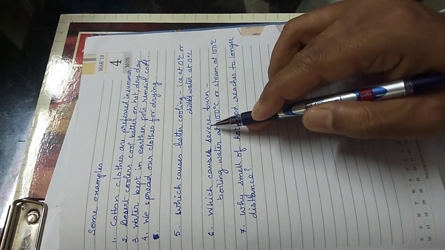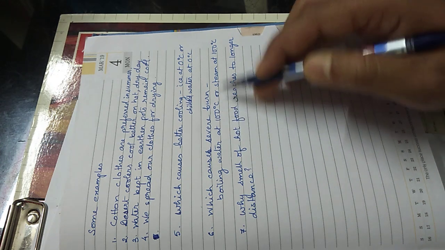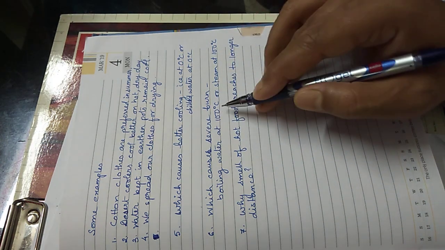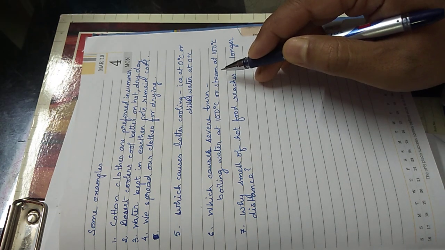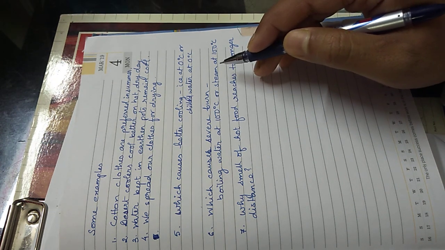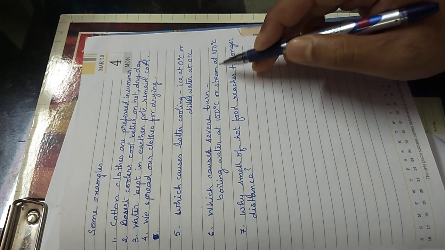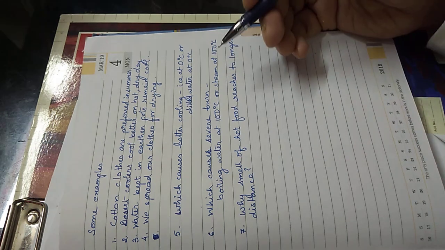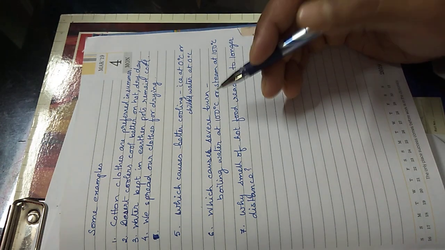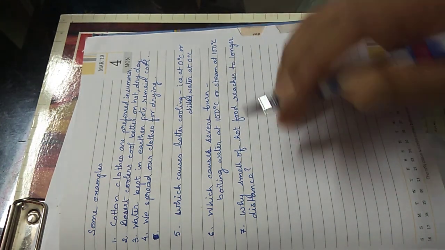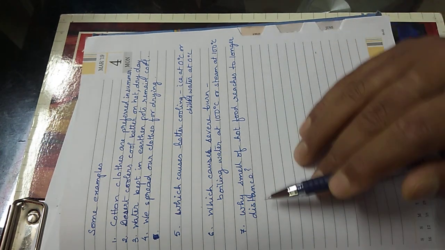Similar is the reason for which causes a severe burn: boiling water at 100 degrees or steam at 100 degrees Celsius. The temperature is the same for both, but steam at 100 degrees will have an extra amount of heat in the form of latent heat of vaporization. So that will give you a more severe burn because of that additional amount of heat. Boiling water does not have that additional amount of heat, but however, for practical purposes, both will give you very severe burns. So be careful.